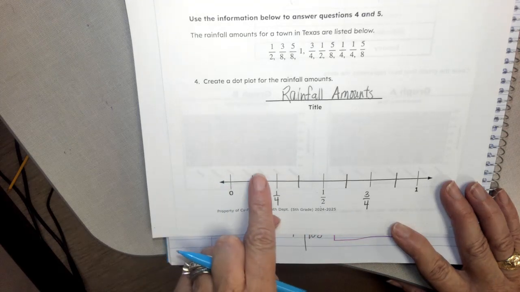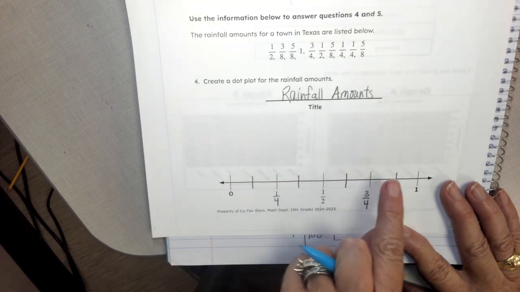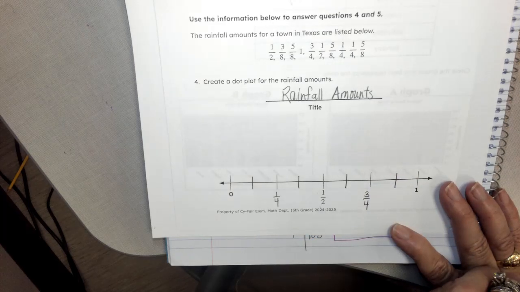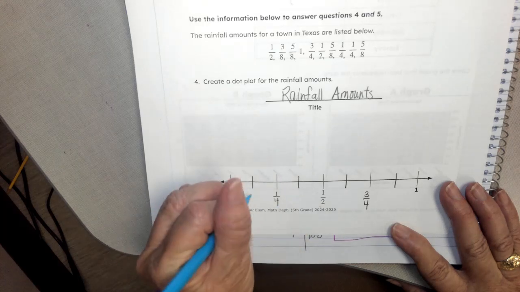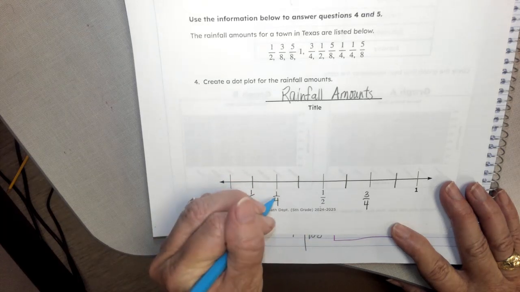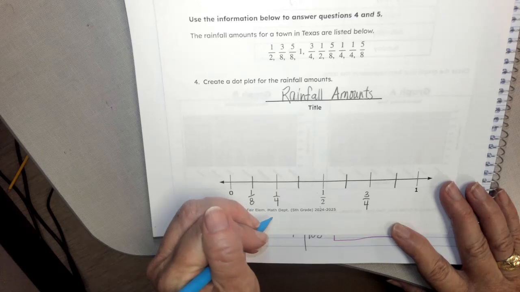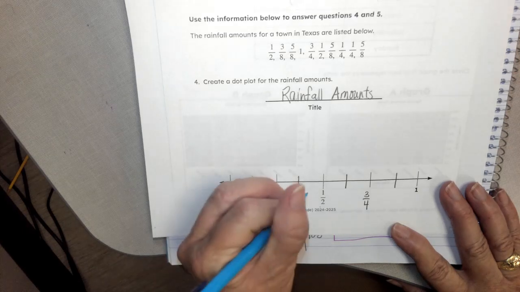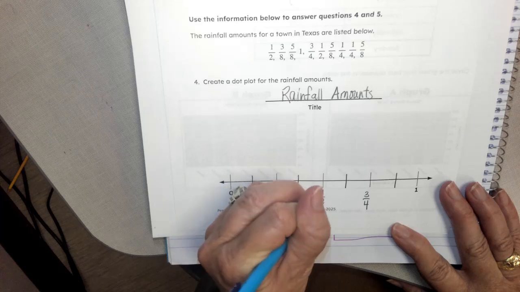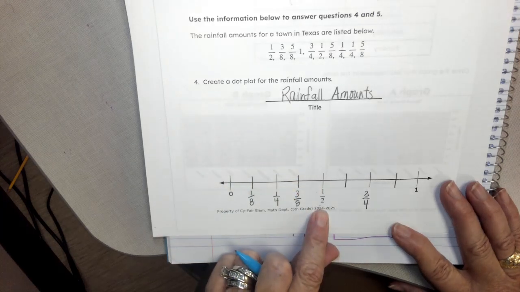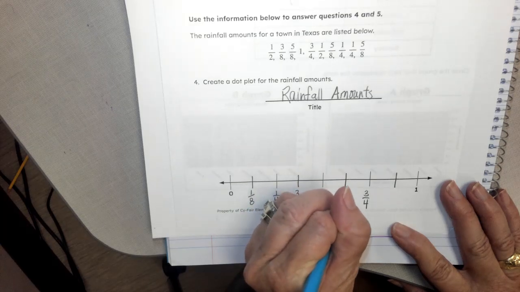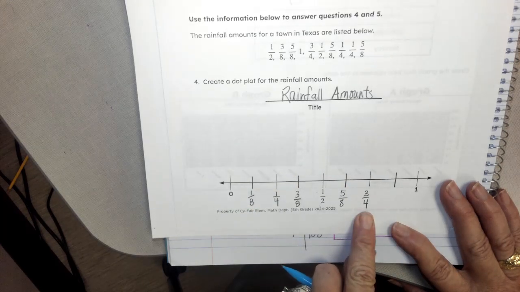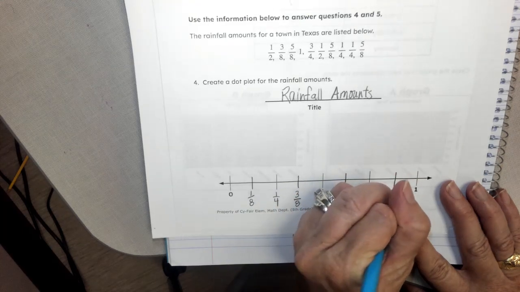We now have 1, 2, 3, 4, 5, 6, 7, 8 equal pieces. So now can I label this in eighths? So this would be 1/8. 2/8. I'm not going to label because 1/4 would be the preferred name. 3/8. 4/8. But again, 1/2 is the preferred name. 5/8. 6/8, but again, 3/4 is the smaller name. And then we have 7/8.